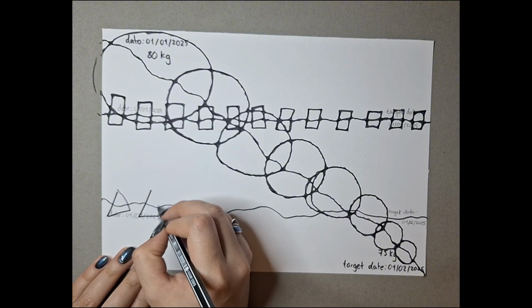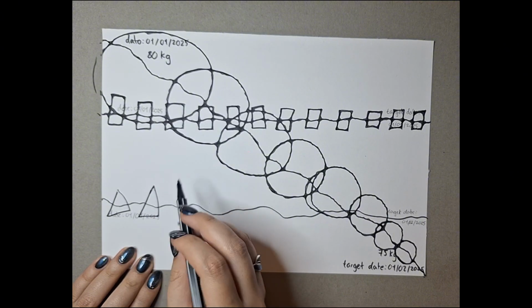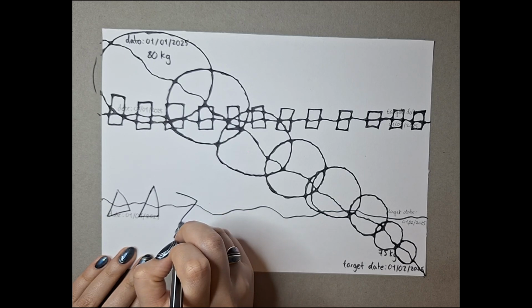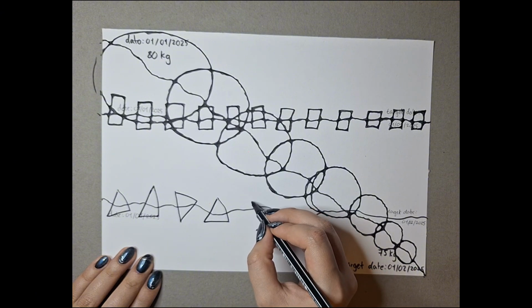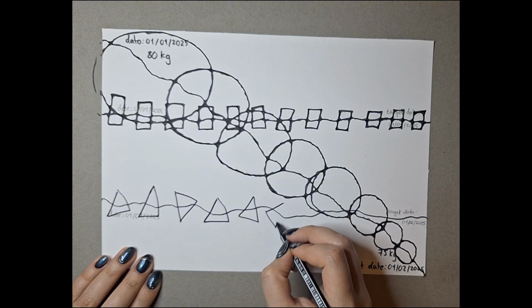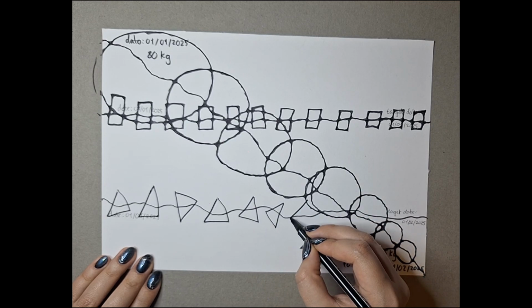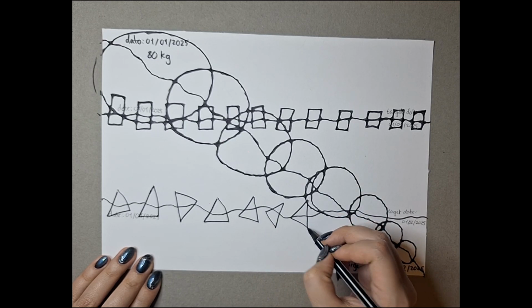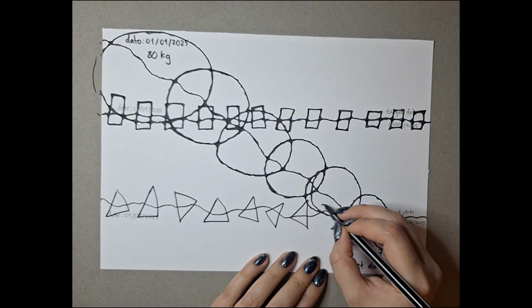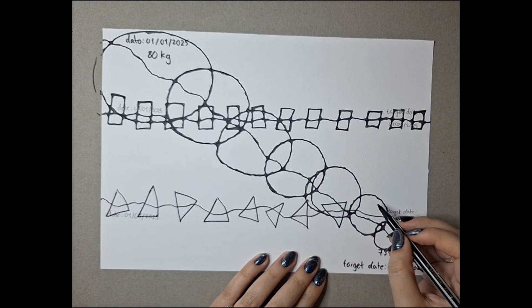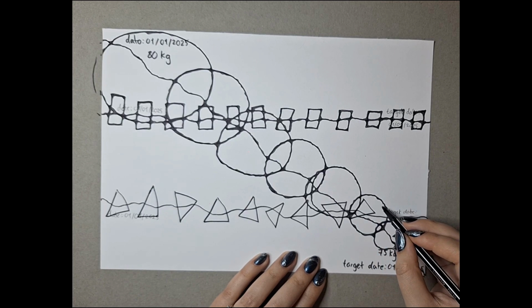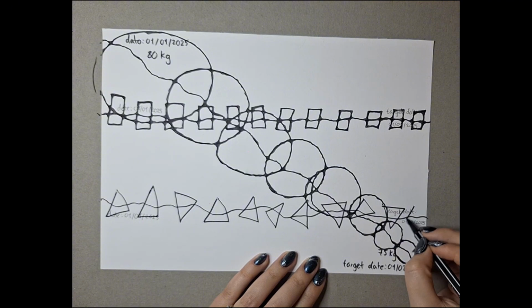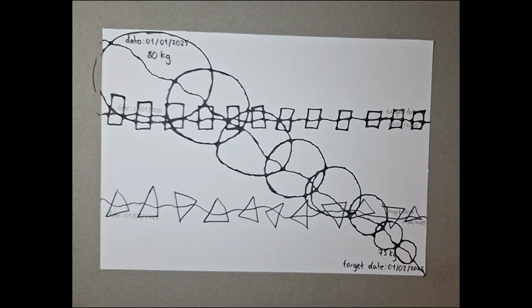Doesn't matter which way. They don't have to be pretty. Take your time with them. Make as many as you like. And now again, we round the corners.